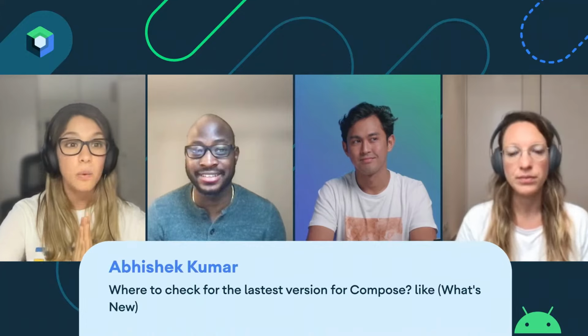Yeah. Also, there is a talk on lazy layouts from Droidcon Berlin as well, which tells you how this is an anti-pattern, a bad practice, and many other tips on how not to put your lazy layouts in a bad position performance-wise. Sweet. Next up, where to check for the latest version of Compose, like what's new?